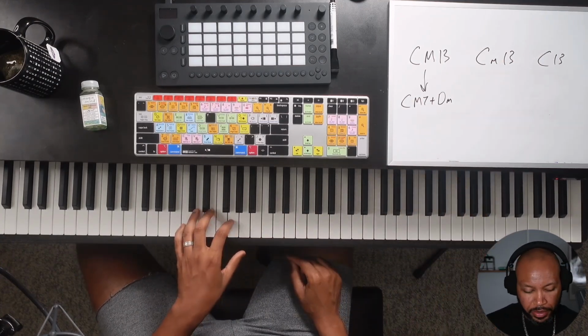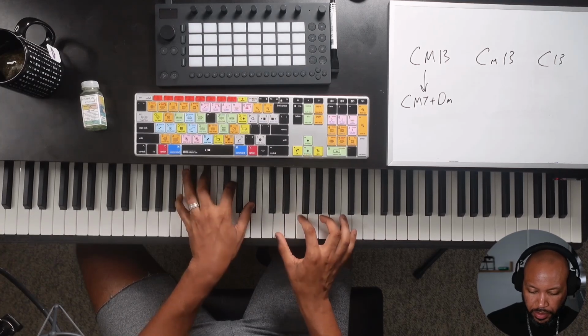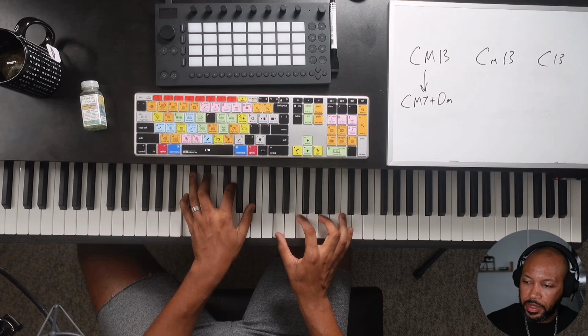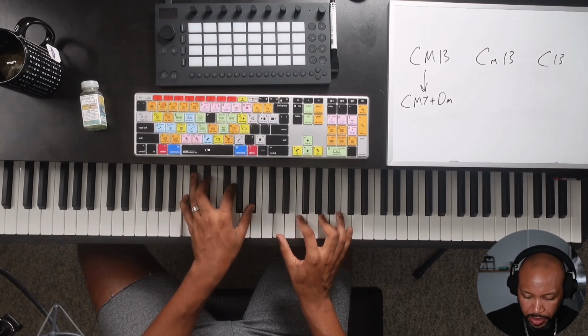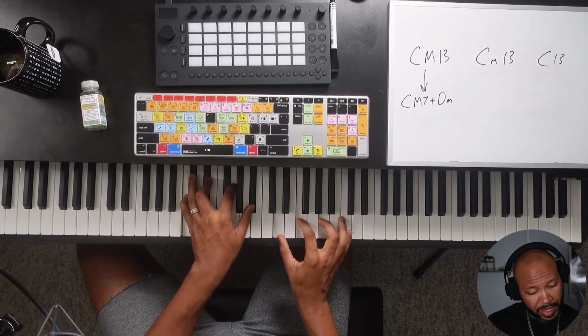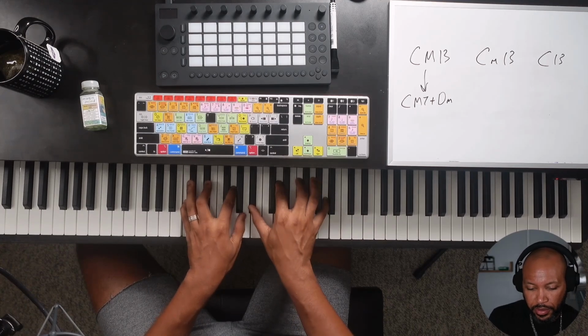Next, C minor 13. Right? So this is a C minor 13. Let's think about what we have here. In this case, I'm thinking of qualifying this as, because I'm looking at the last 4 notes, this.